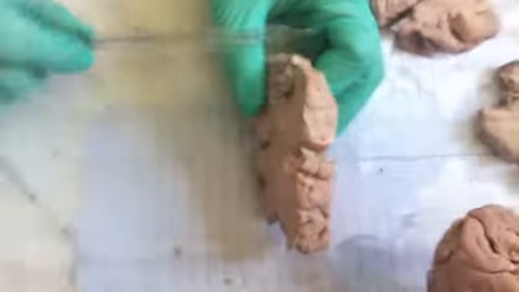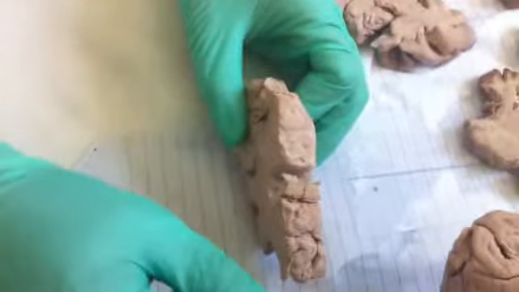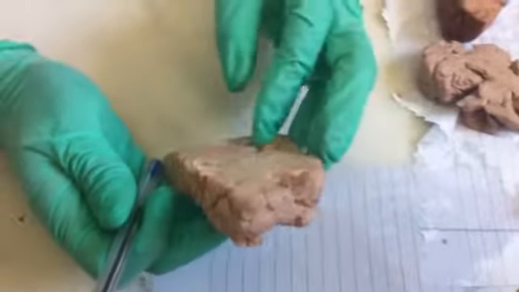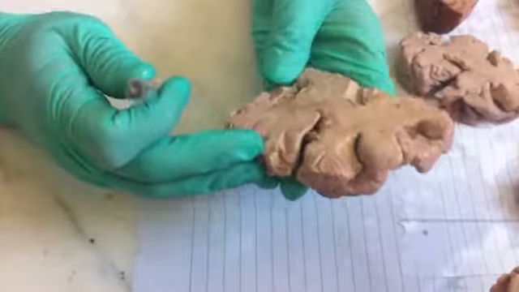This one. Again, this is brainstem. Okay. The idea is to try to identify which part is anterior and which part is posterior.